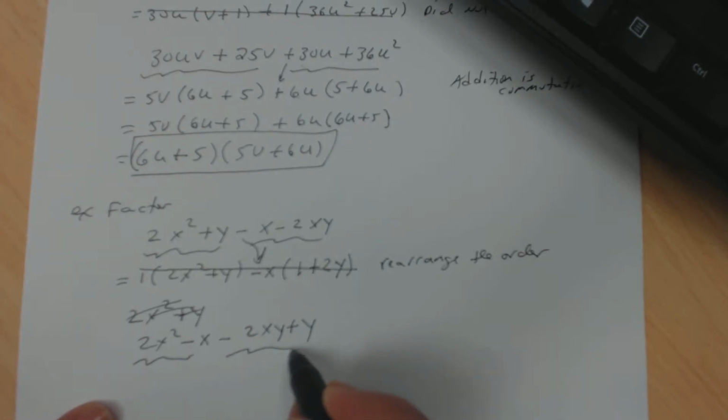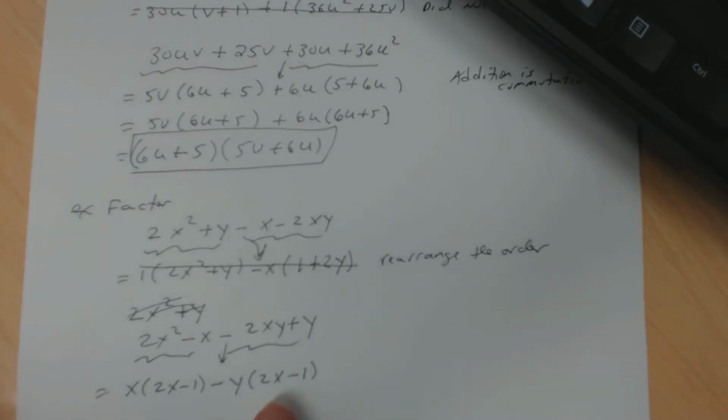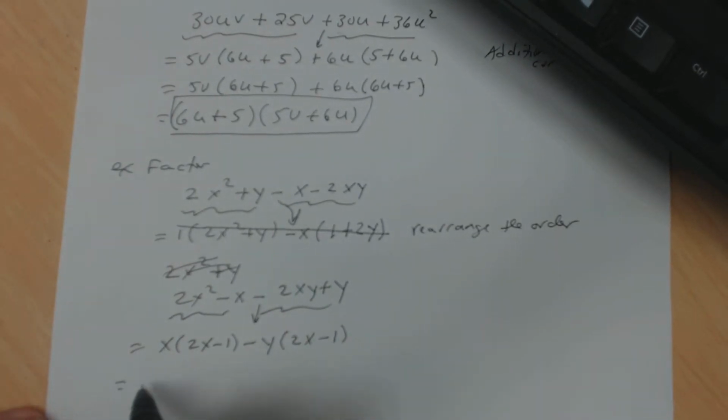Okay, let's group. And so we get, I can factor out an x here. I'm left with 2x minus 1. I'm going to factor out a negative y, and I'm left with 2x. Now, always be careful when you factor out a negative. Negative y times a positive 2x is a negative 2xy. And negative y times a negative 1 is a positive y. And then again, if you notice, these are the same. So this order is the one that's going to help me. So factor out a 2x minus 1, and you're left with x minus y. And so there's your answer.